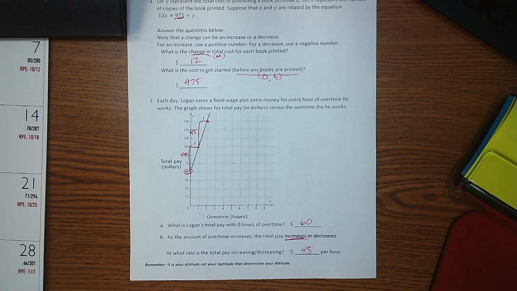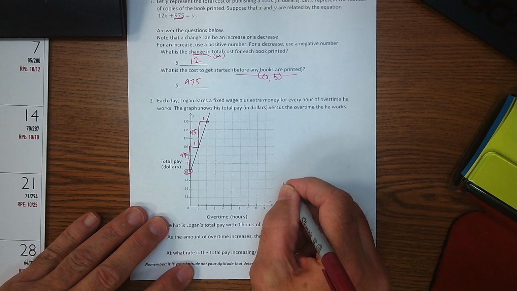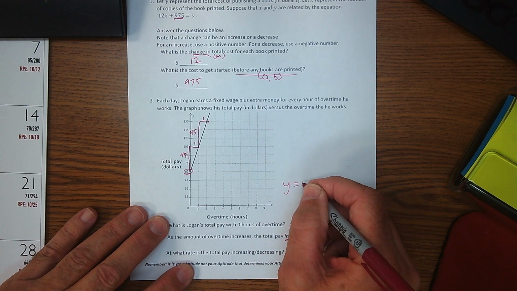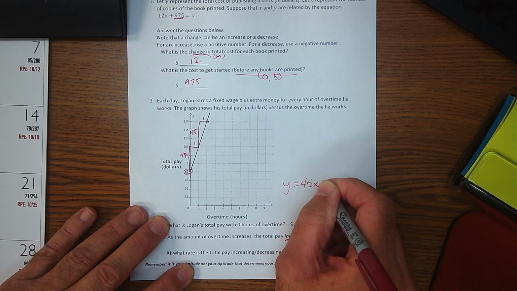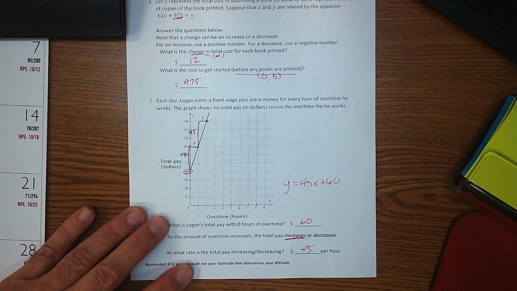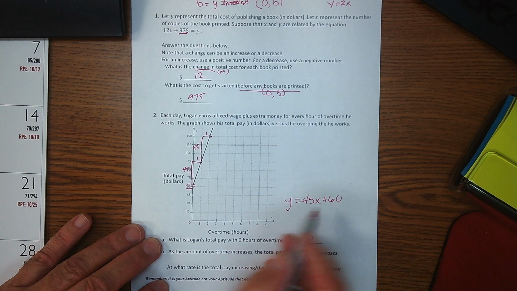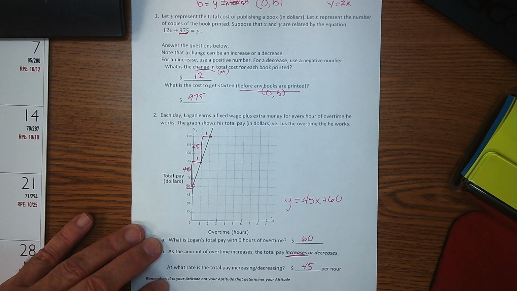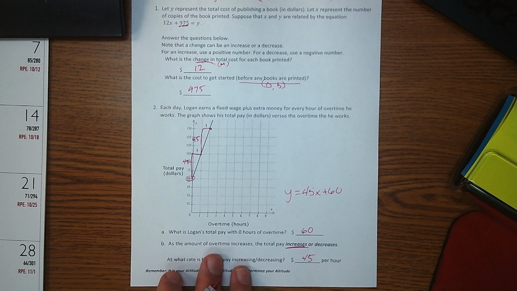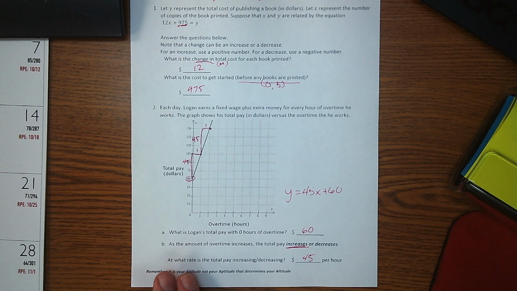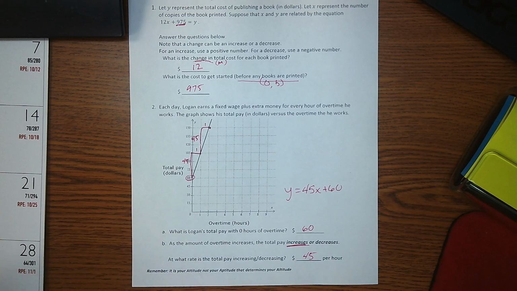You know the slope? Slope is the rate of change. How much is it changing each hour? What's the intercept? Where does the 0 hours hit? So what's the equation then? There you go. That'll be the equation for that graph right there, because it has the slope and it has the intercept given to us out of that chart. You okay with that? Everybody good on that? Questions? Okay, let's go to the next one then.